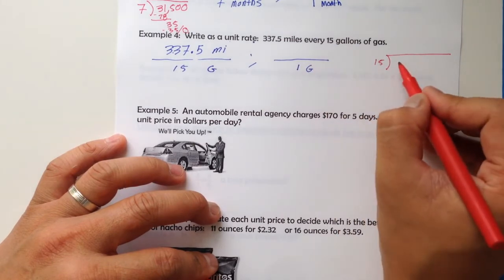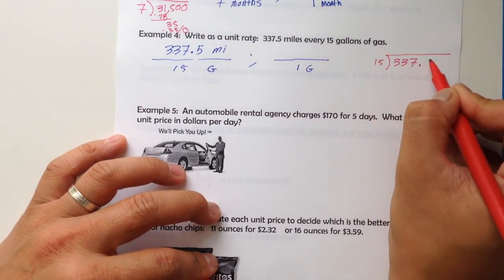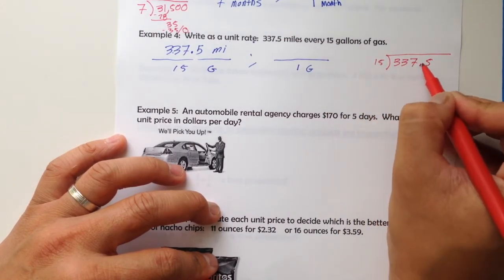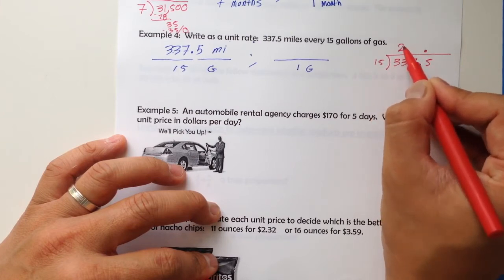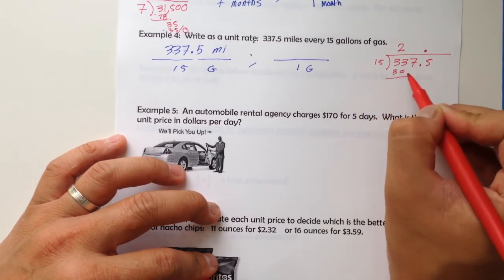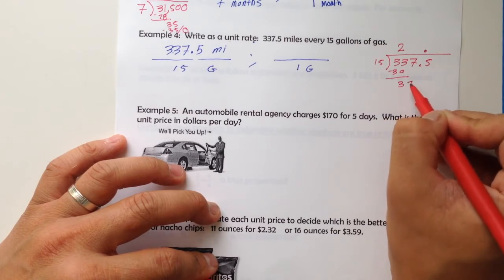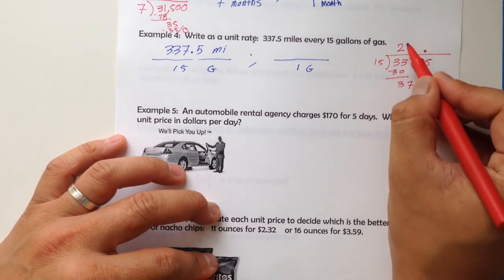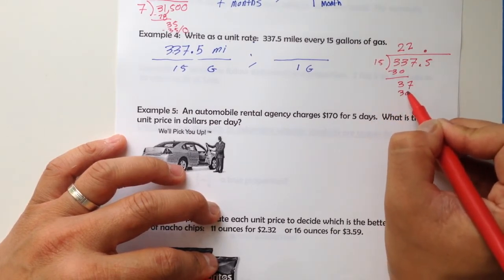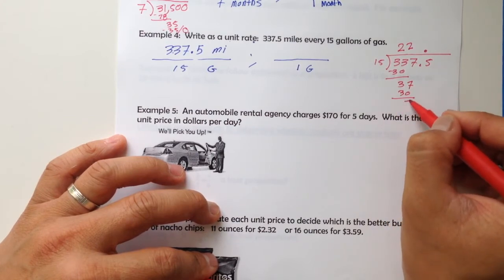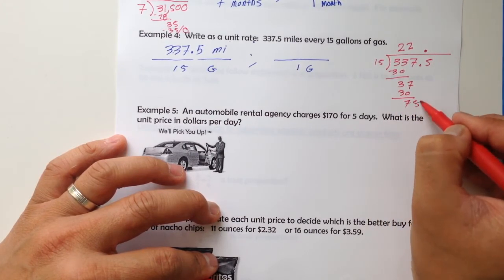15 goes on the outside, 337.5. 15 goes into 33 twice. 2 times 15 is 30. Subtract, I have a remainder of 3. Bring down the 7. 15 goes into 37 twice. 30 again. I have a remainder of 7. And I bring down the 5.